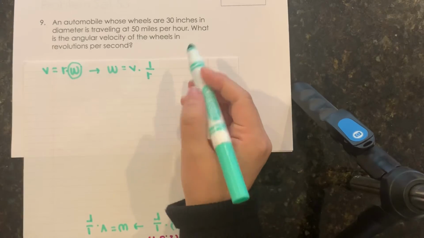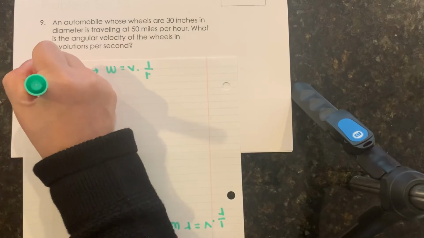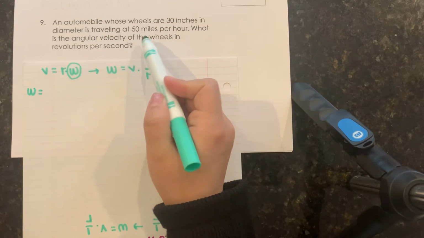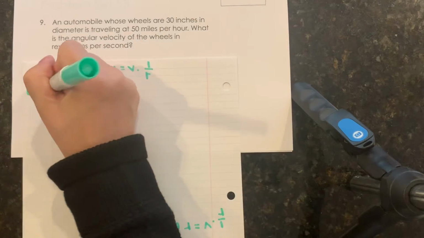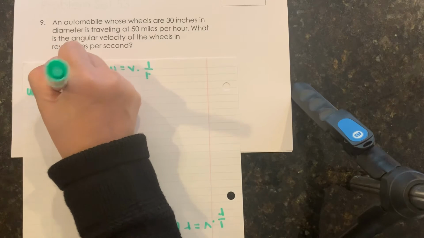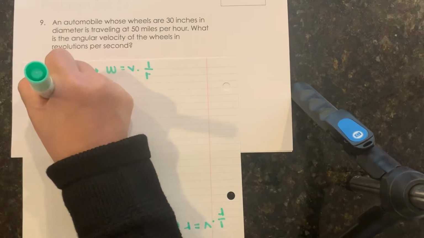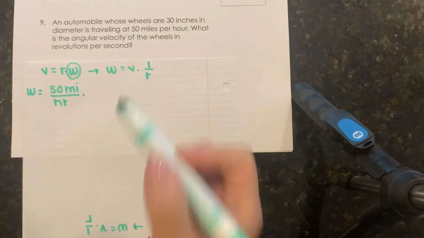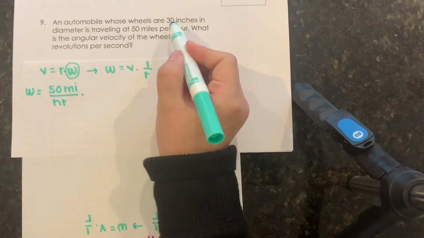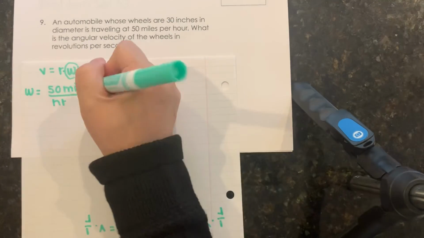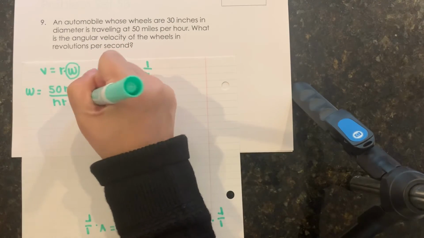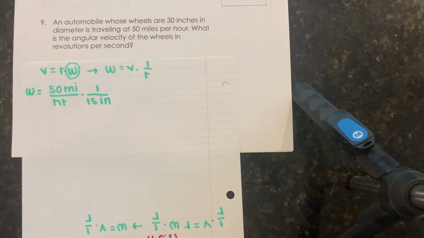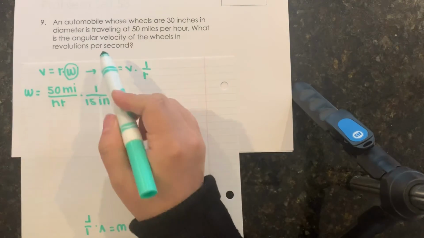So now I'm going to go to my problem. For my linear velocity, it says that the automobile is traveling at 50 miles per hour. So my velocity is going to be 50 miles per hour. Then I multiply this by 1 over the radius. Well, it gives me the diameter is 30 inches, which means that my radius is going to be 15 inches. Now, they want the answer in revolutions per second.